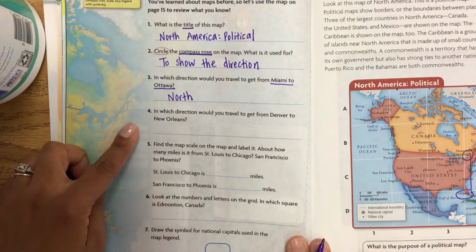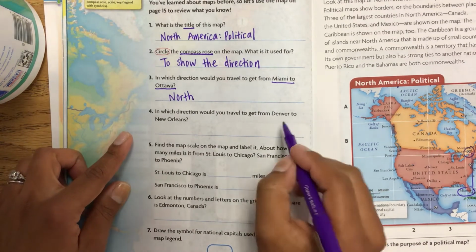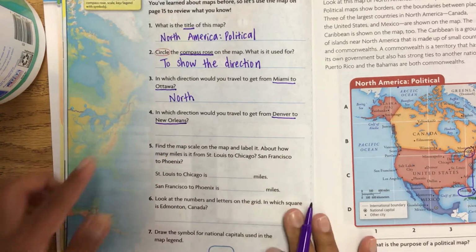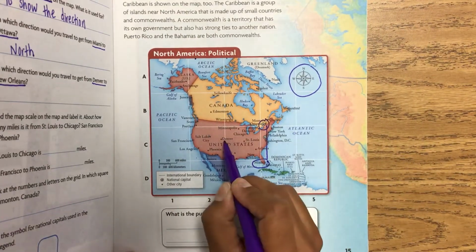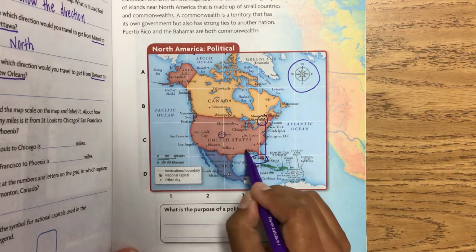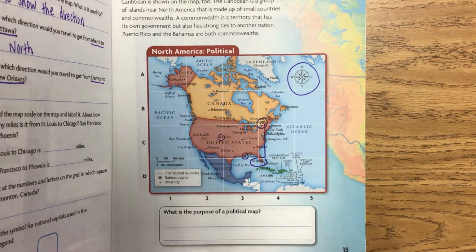Number four, in which direction would you travel to get from Denver to New Orleans? So we are looking for Denver and New Orleans, again in our political map. All right, so here I see Denver, and then I see New Orleans right here. So when we think of directions, it's not just north, south, east, and west.